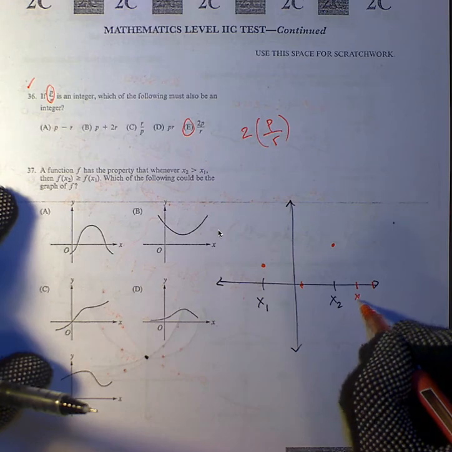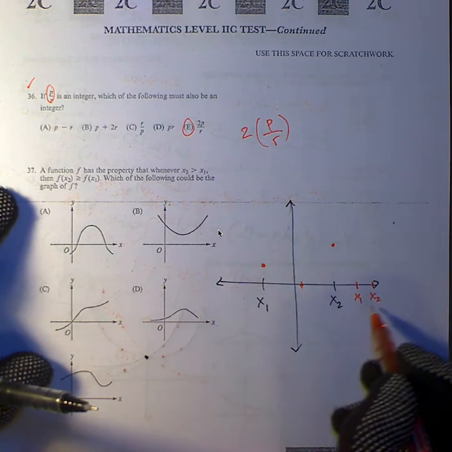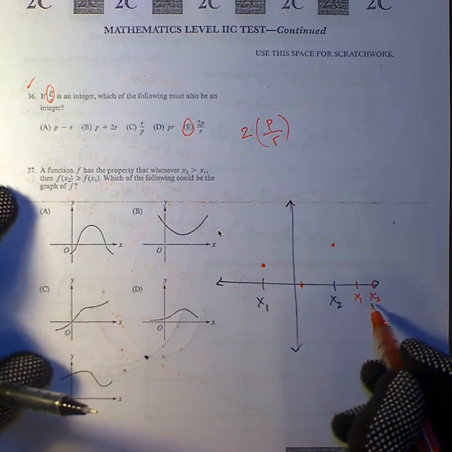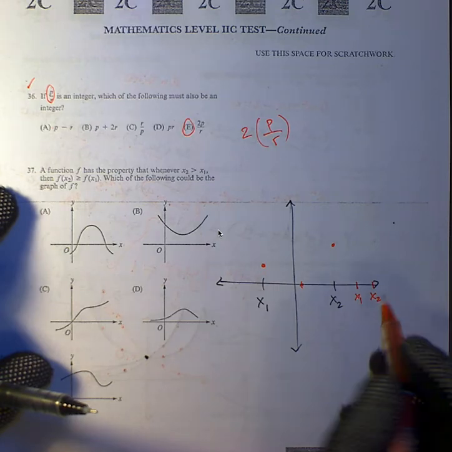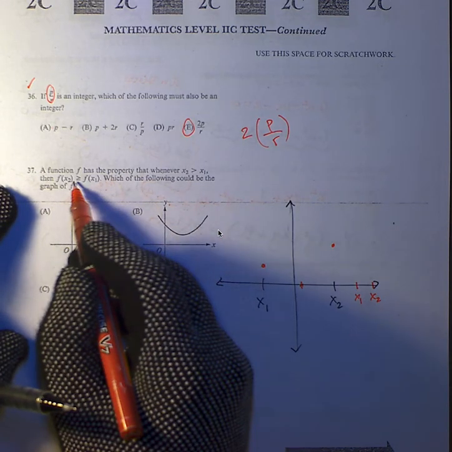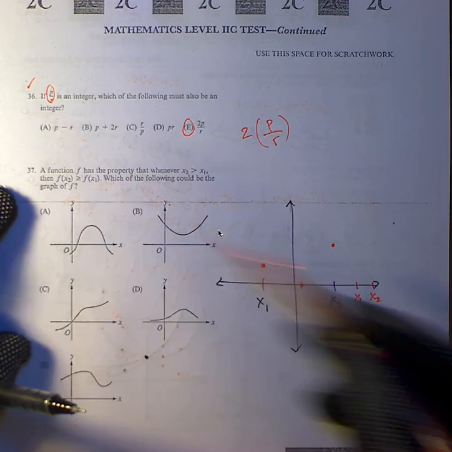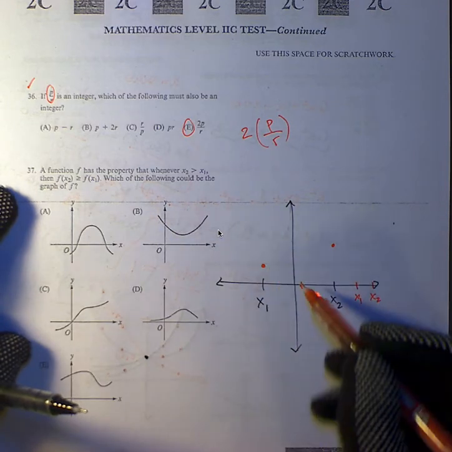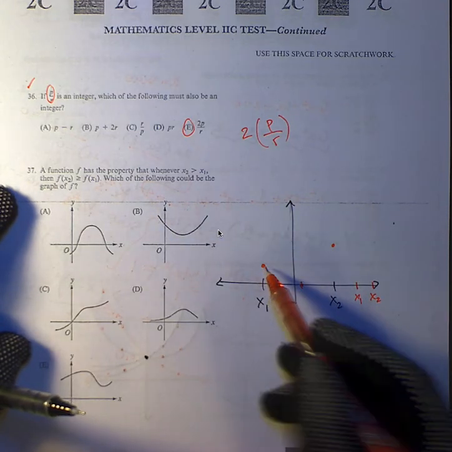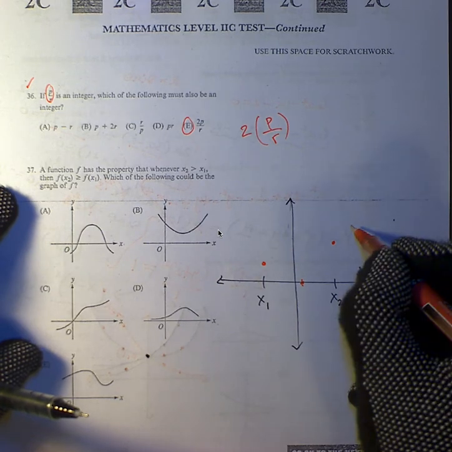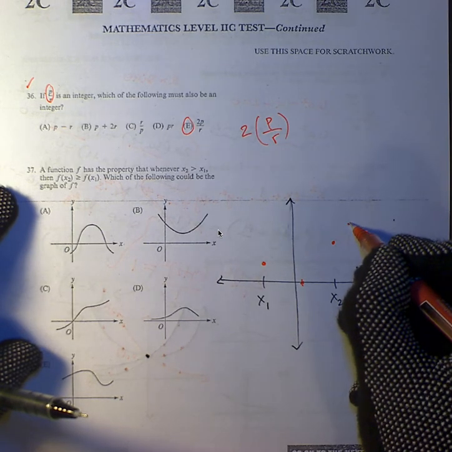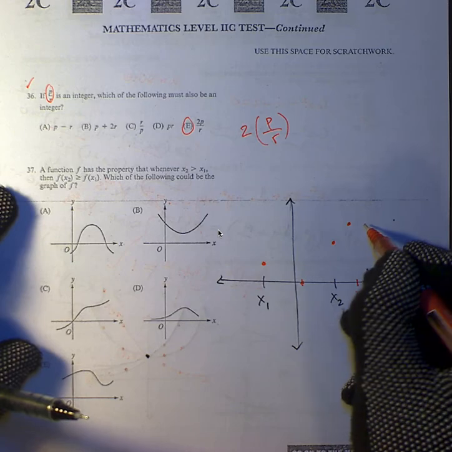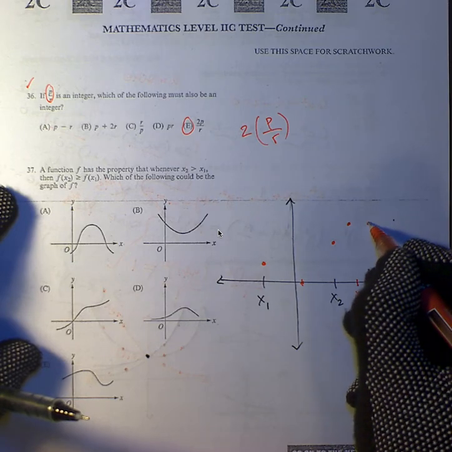So suppose x1 and x2 are here instead. x2 is still to the right of x1, so x2 is still bigger. But we're also allowed for the value at x2 to equal the value at x1, so we don't need x2's value always being above x1's value. So what we could have over here is the value of x1, and the value of x2 could be equal to it.